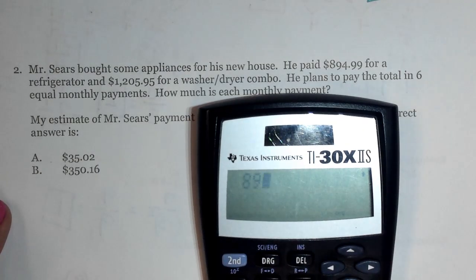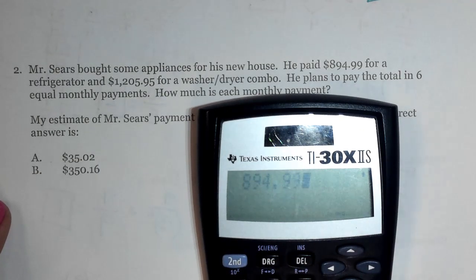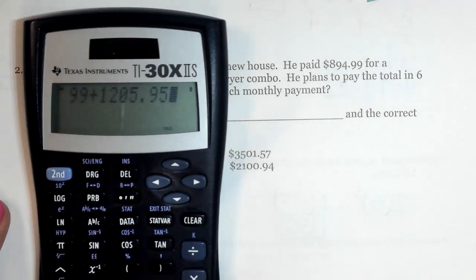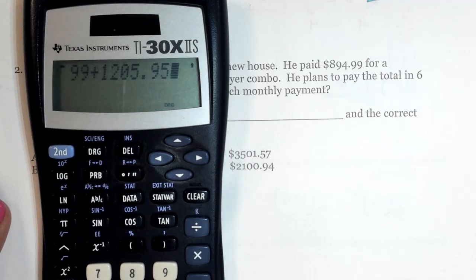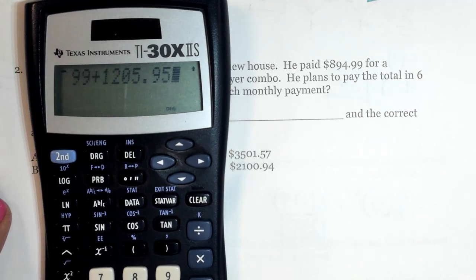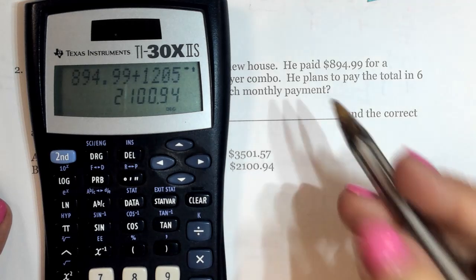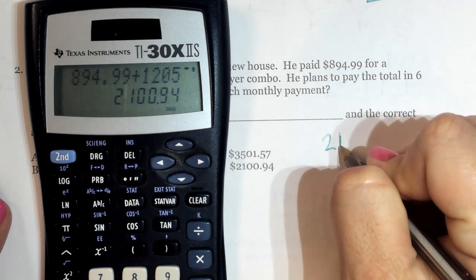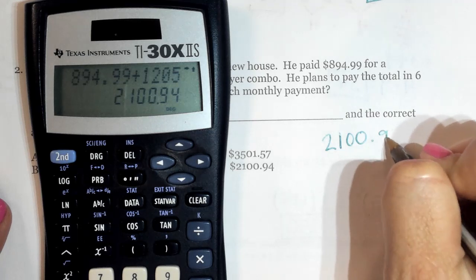So 894.99 plus 1205.95. Right? And don't let them fool you. It is hard to find stuff that cheap. Press enter. And we get 2,100.94.